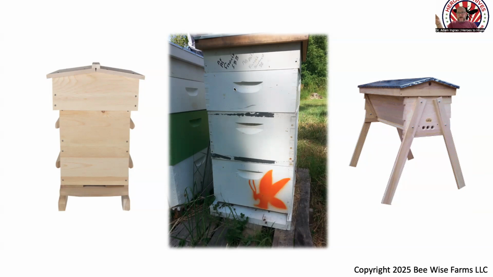I have all of these different hive styles in my apiary, but what I will tell you is every single one of them is managed differently. So if you are going to move into these alternative hive styles, make sure that you take an education course or get very familiar with them before you start working them, because management is very different than the Langstroth.